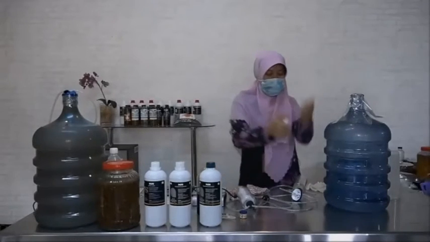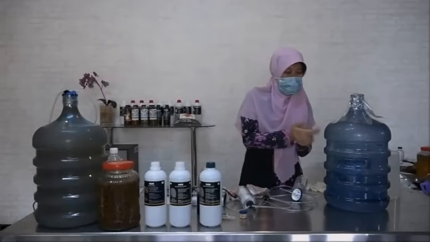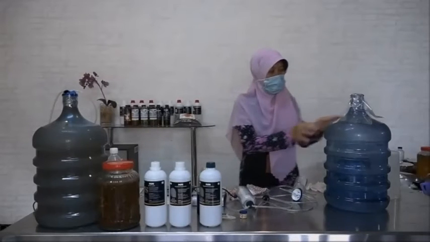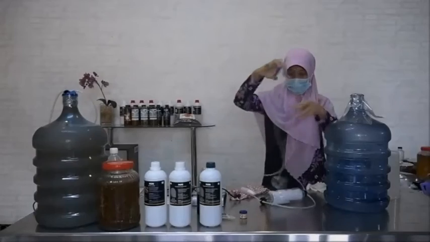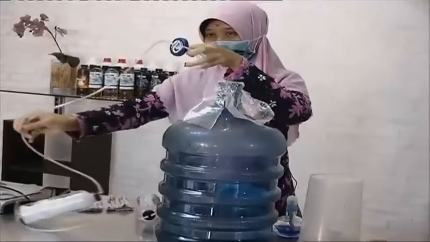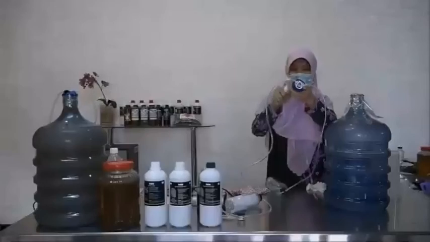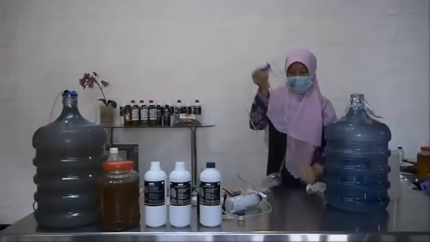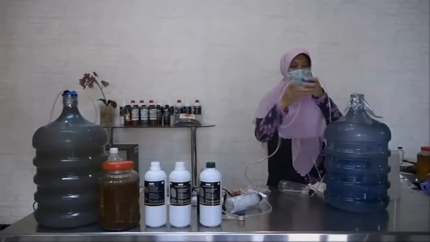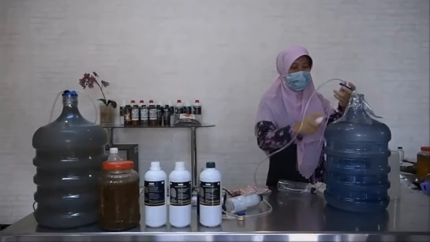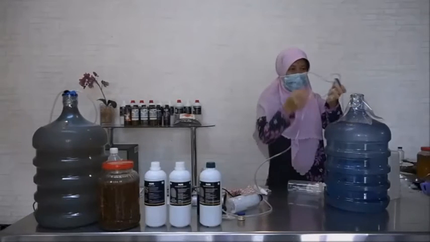Okay, the isolate is in the liquid medium, and then the simple bioreactor, I will try to install it to this liquid medium. Don't forget to stay aseptic in this area.